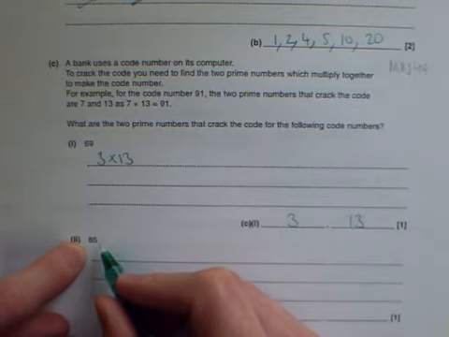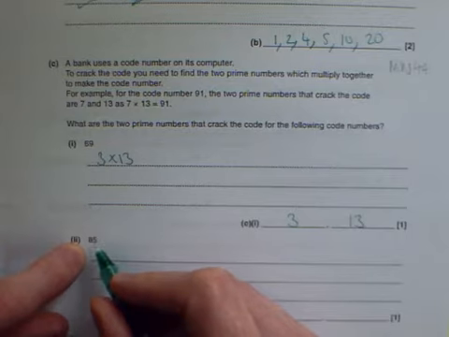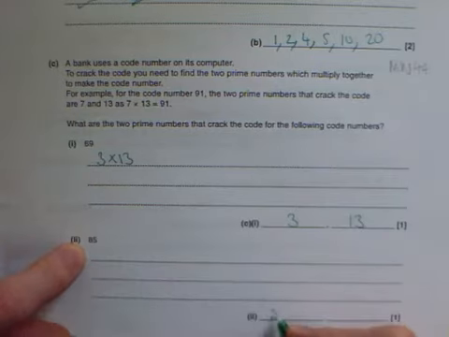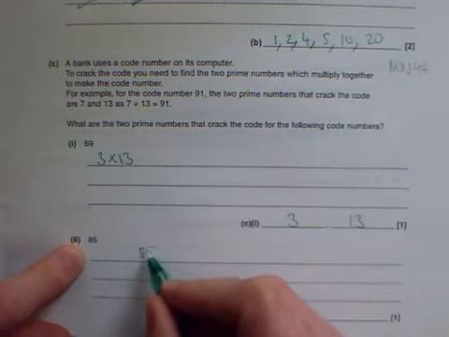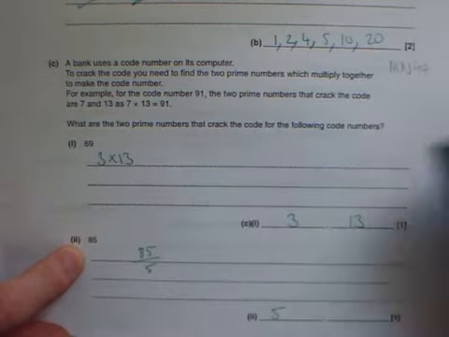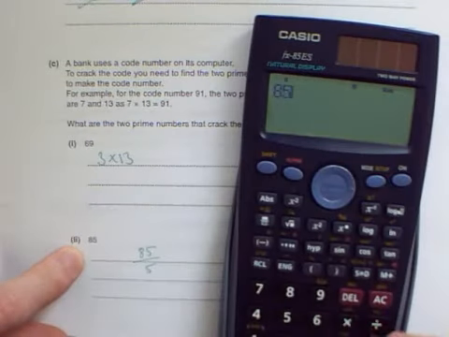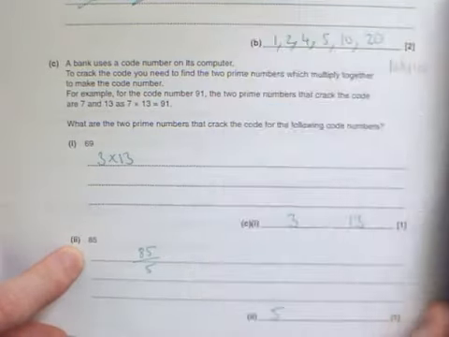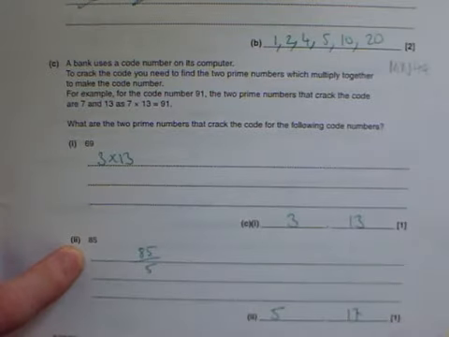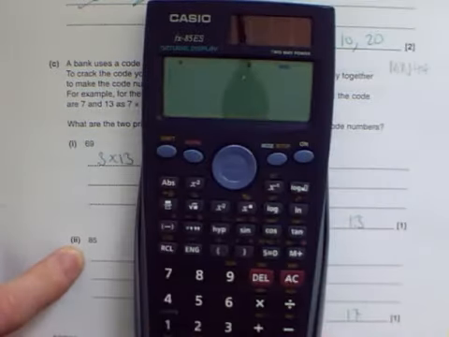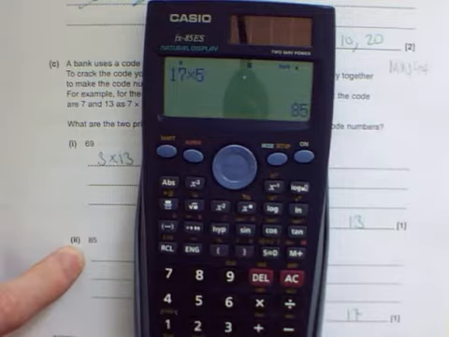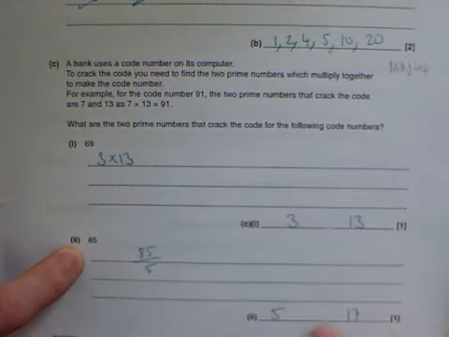85, well, it ends in a 5, and any number that ends in a 5 is divisible by 5. So the only prime number it can have is going to be 5 itself. So one of the numbers has got to be 5. Then I'm going to do 85 divided by 5 on my calculator. I know what that is. It's actually 17. So the other one is 17. Just double check that. 17 times 5 is indeed 85, and both those numbers are prime numbers.